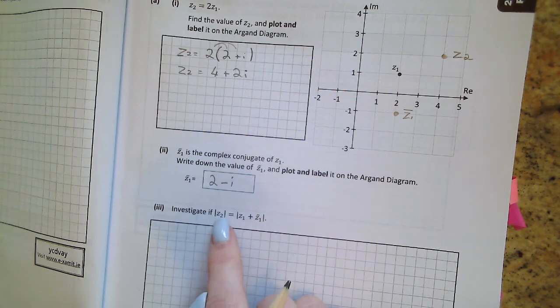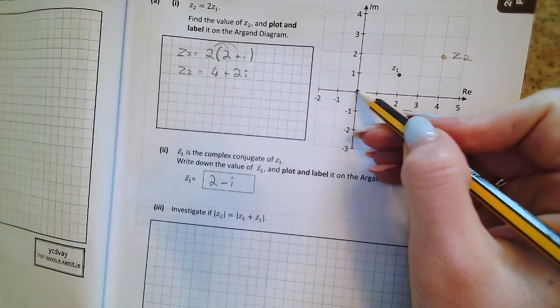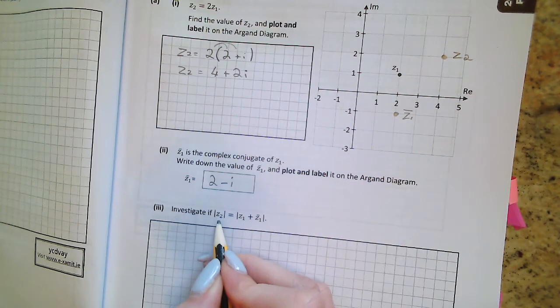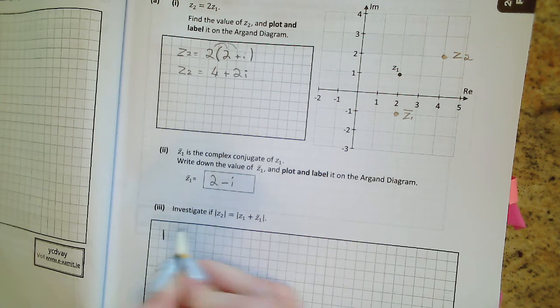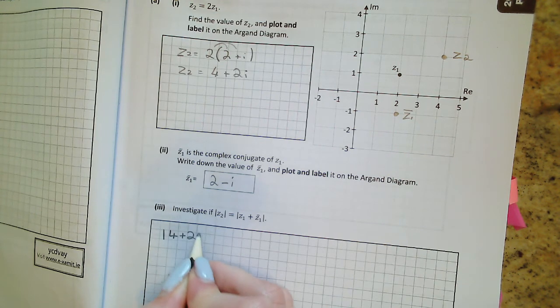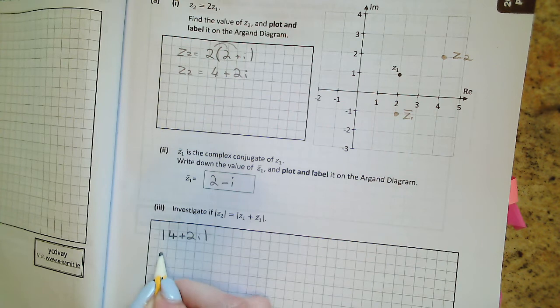Done. Part 3. Investigate if the modulus of Z2 is equal to the modulus of these added together. So the modulus, remember, is the distance from the origin to the point. That's what you're finding out. So let's do the modulus of Z2 first. Z2 is 4 plus 2i, and I want the modulus of that.